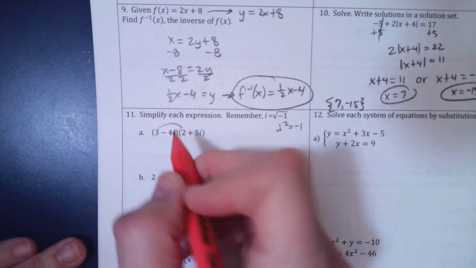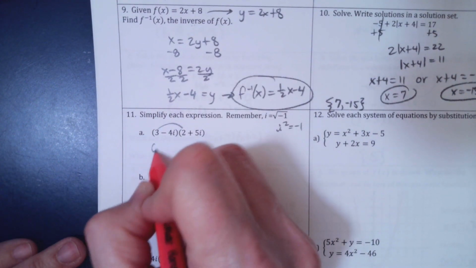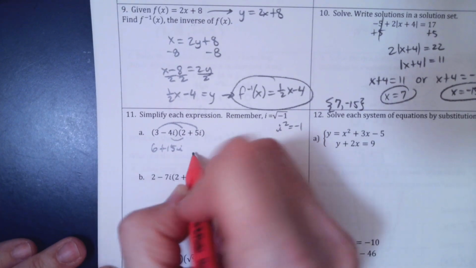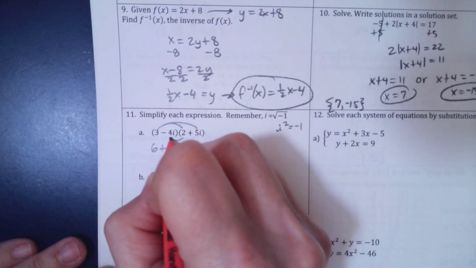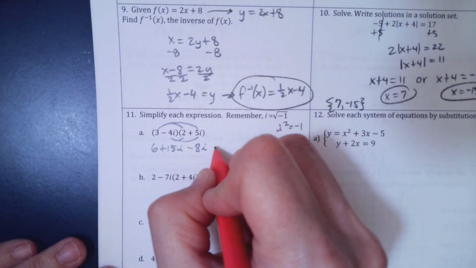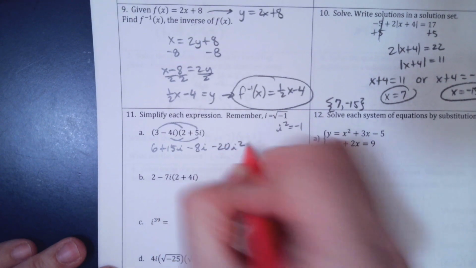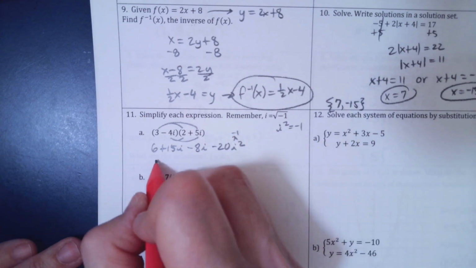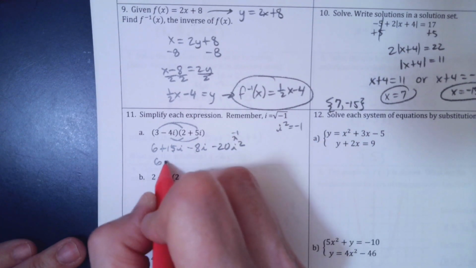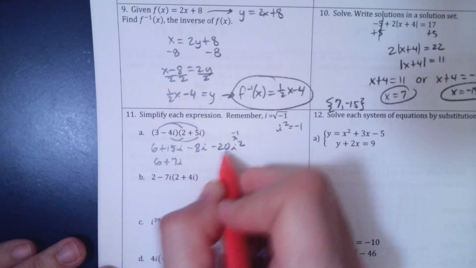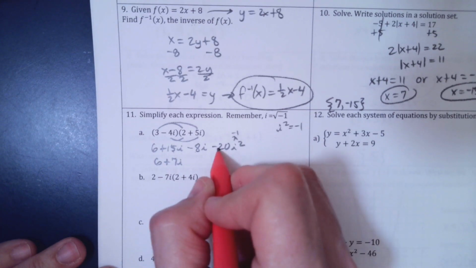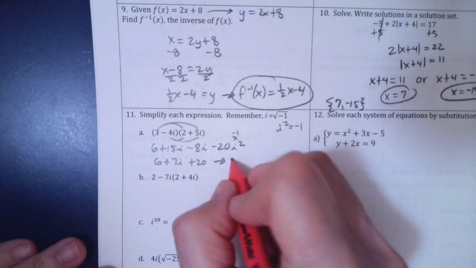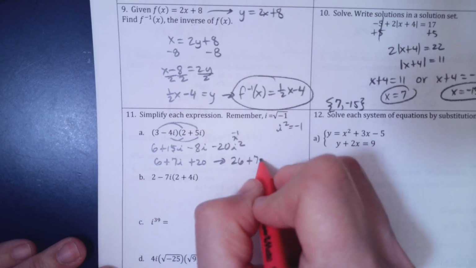All right, so 3 times 2, this is multiplication. So I get 6. Here it gets plus 15i. On the inside I get minus 8i. And then here I get minus 20i squared. Remember, i squared, that's worth negative 1. So I have 6. This makes plus 7i. And look, I have a negative 1 times a negative 20. So that's a positive 20. So my final answer would be 26 plus 7i.